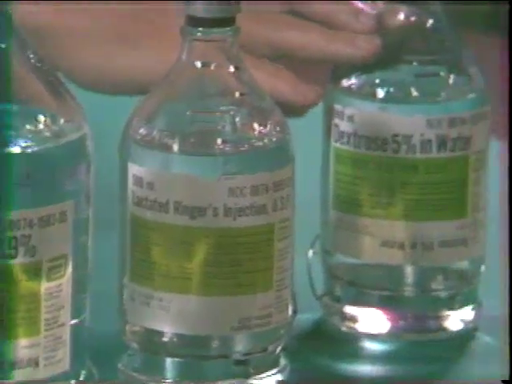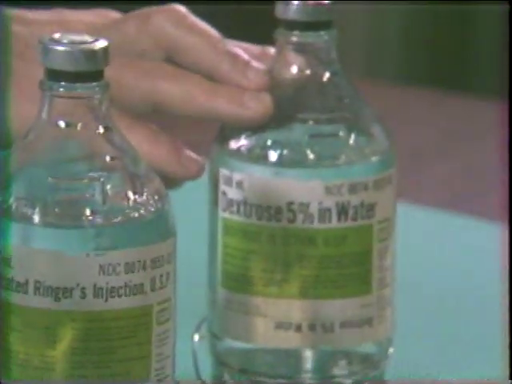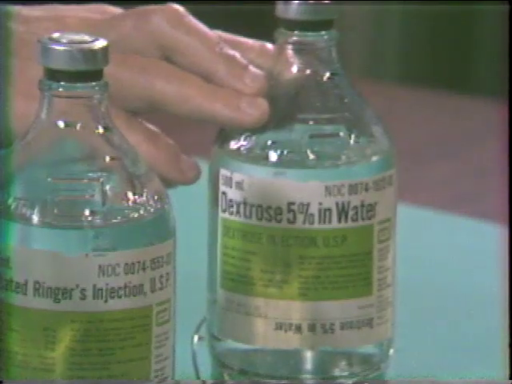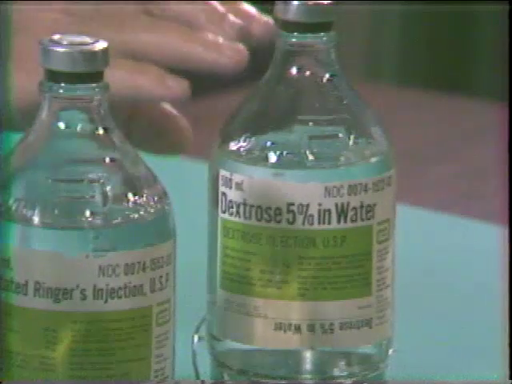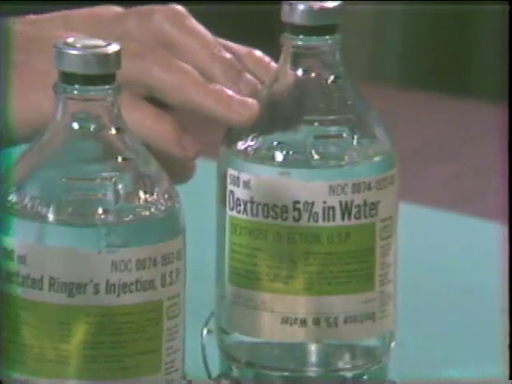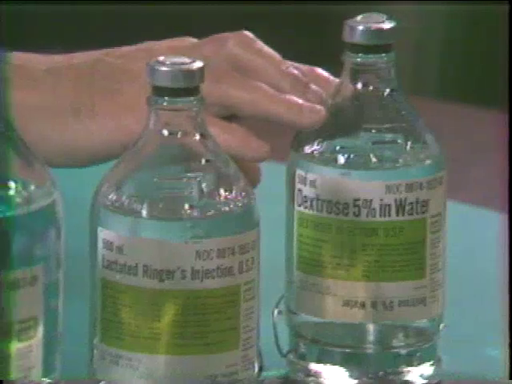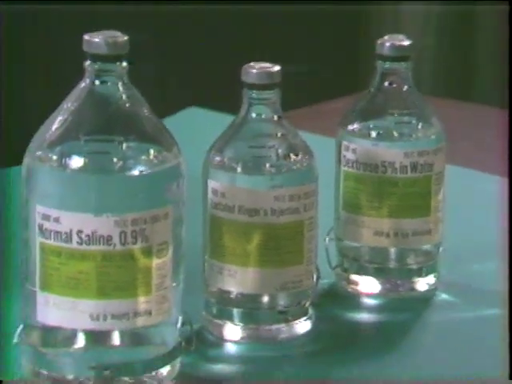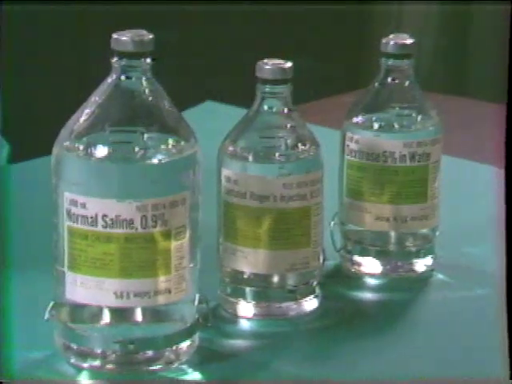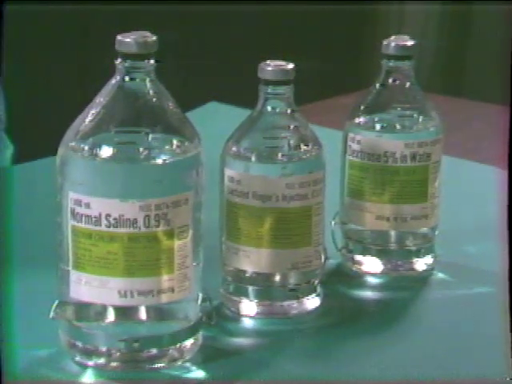5% dextrose may be the solution of choice when fluids have been lost in excess of electrolytes. In other words, hypertonic dehydration, which may be due to excess sweating, osmotic diuresis, or hyperventilation. These three solutions all have one thing in common. They are all isotonic to the body fluids.